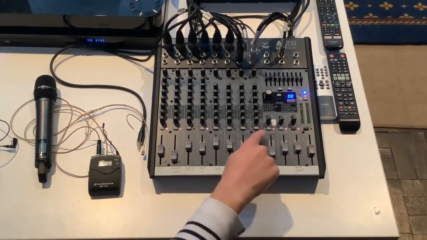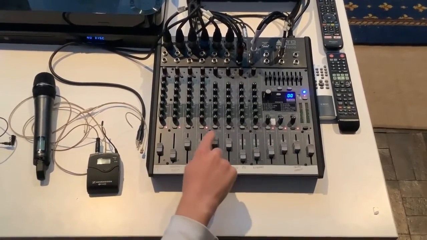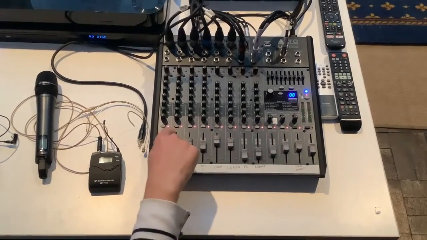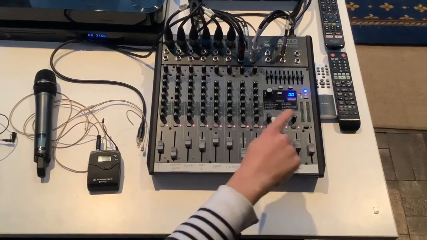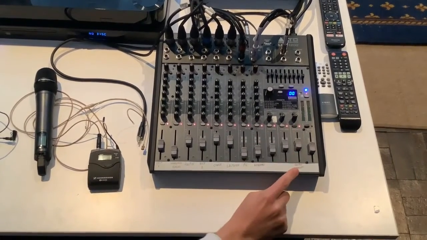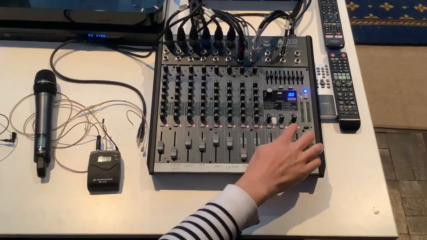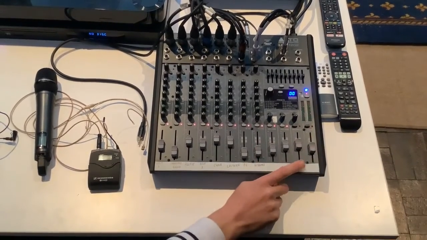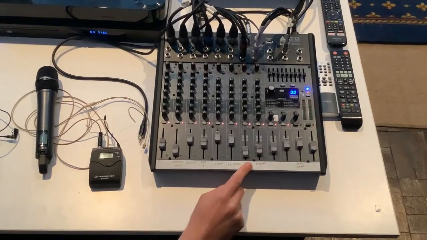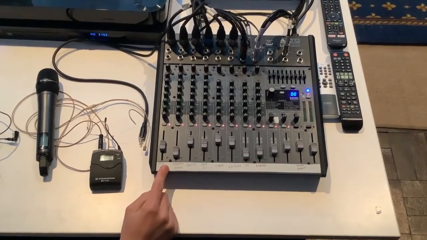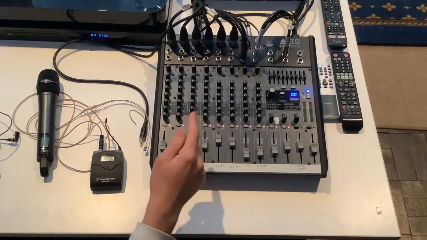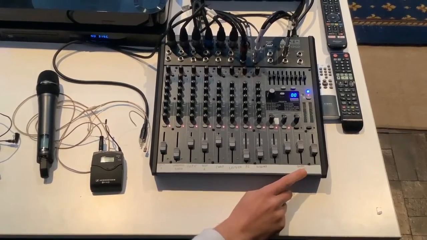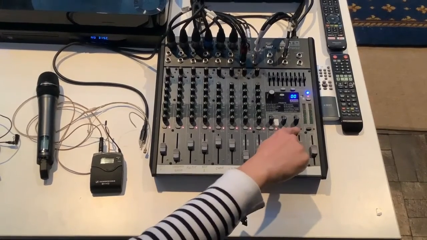Looking back at these mute buttons here that we looked at before, even if all of these are on mute, if the monitor, the choir speakers, is unmuted, you will still get sound in the choir speakers, even if all of these are muted. So if you don't want sound through the choir speakers, you have to turn off this button here.